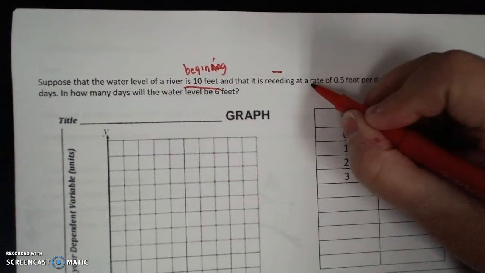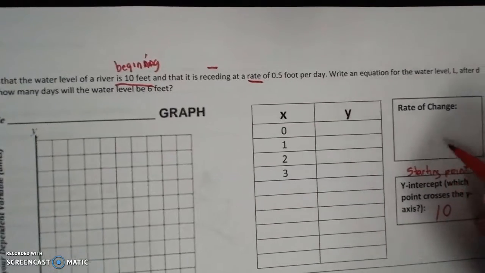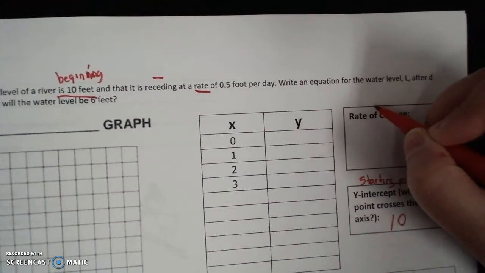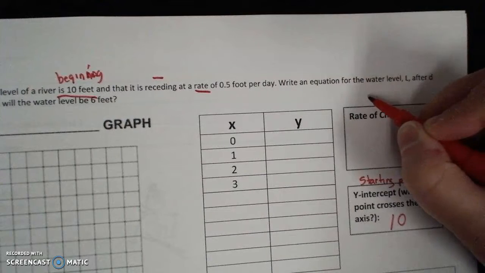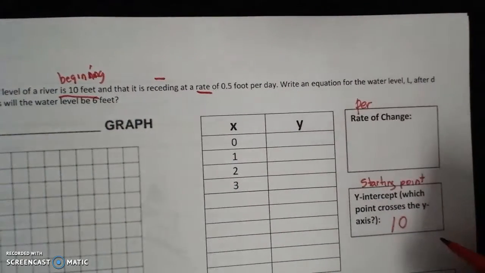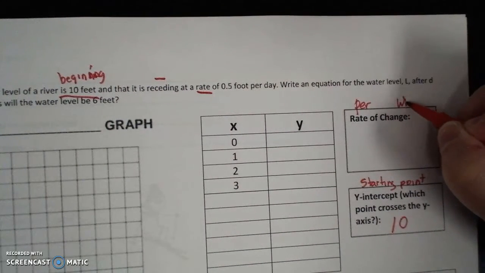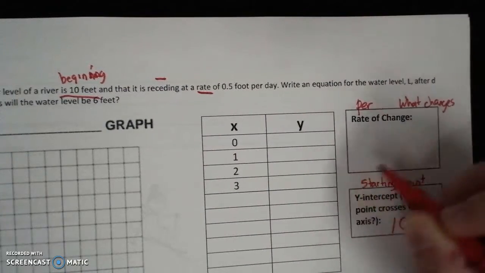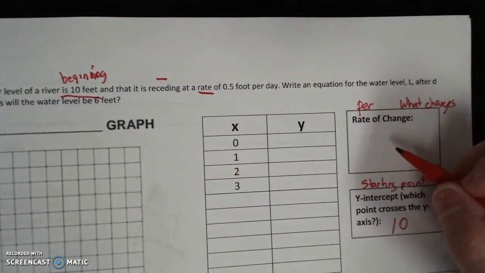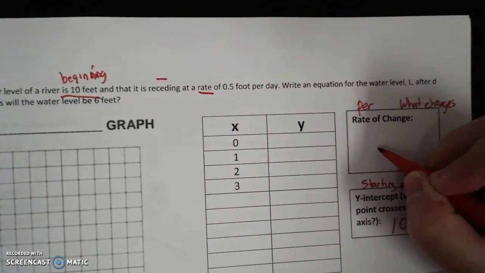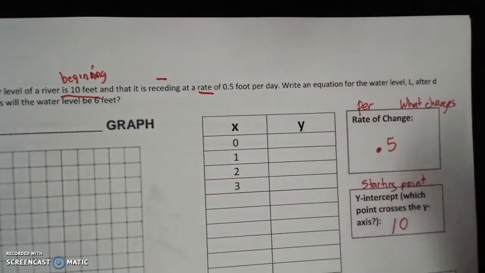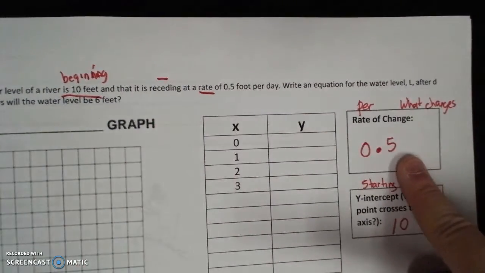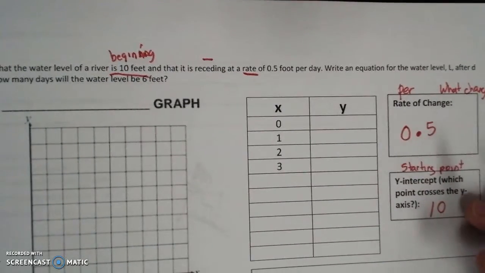At a rate, here's my rate, and my rate of change is, I'm looking for per, or what changes, and what is changing is my feet per day, okay? So this is 0.5. And because there's a decimal in the thing, I can have decimals in my problem all over the place.